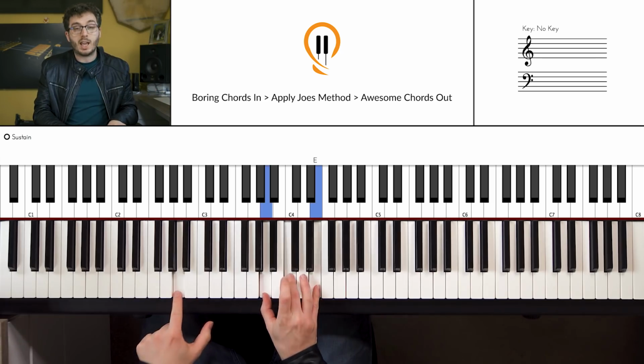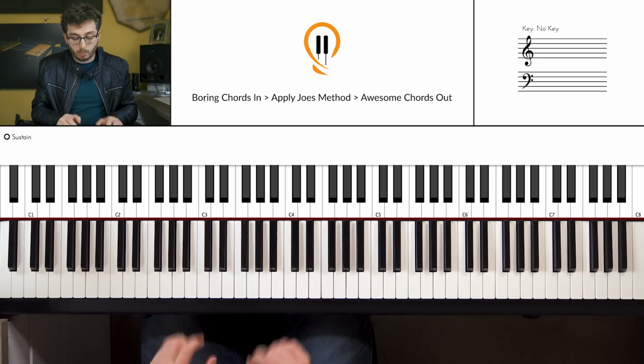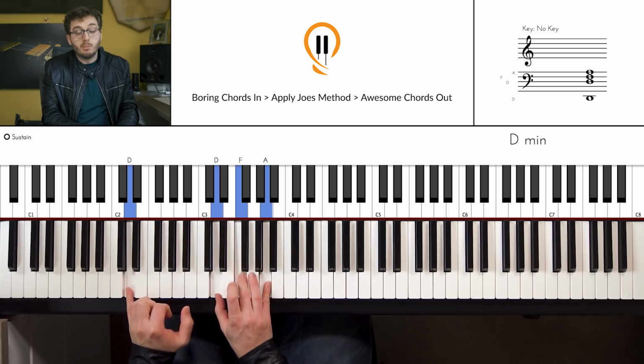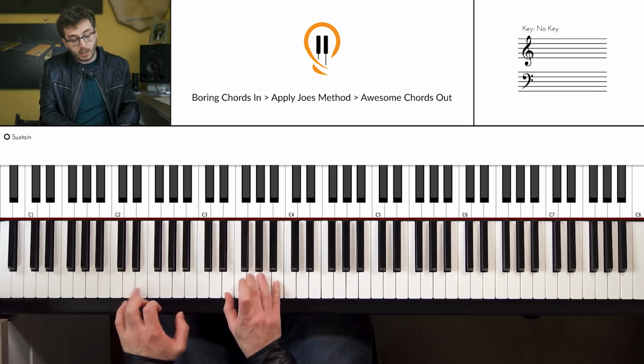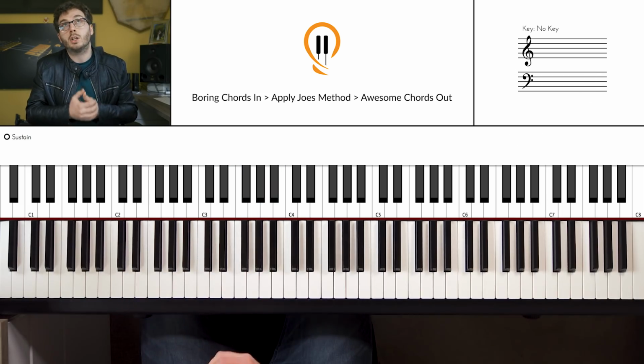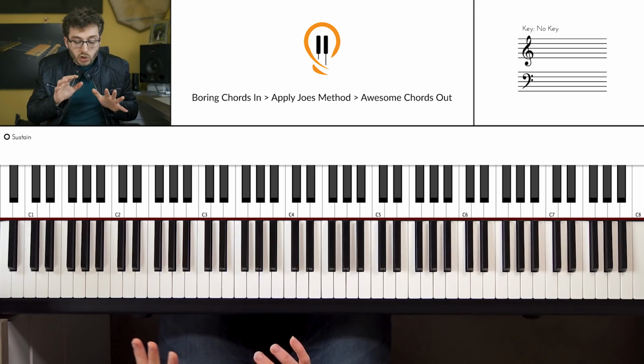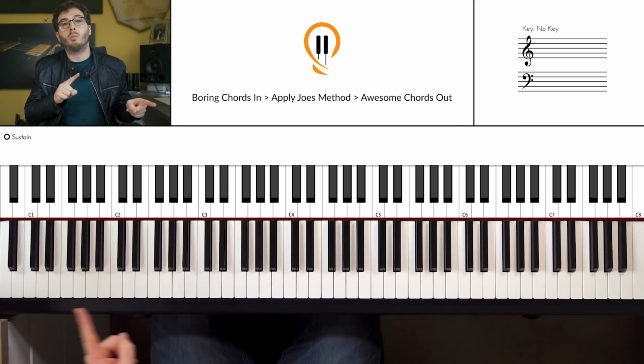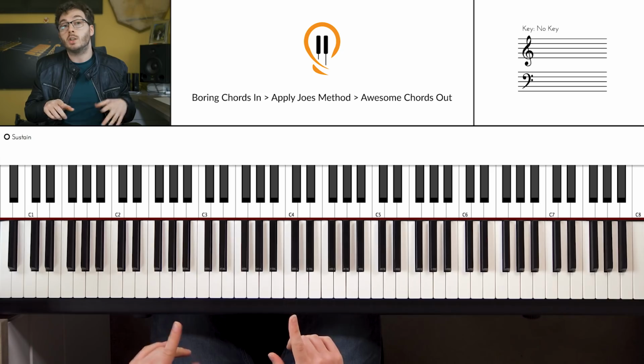So play around with the A minor, add in any note you want, play around with the G, add in any note, D minor, we haven't even touched on these, E minor, all of the chords in the key of C. Just take them individually and play around with all the different combinations that you can get from that.